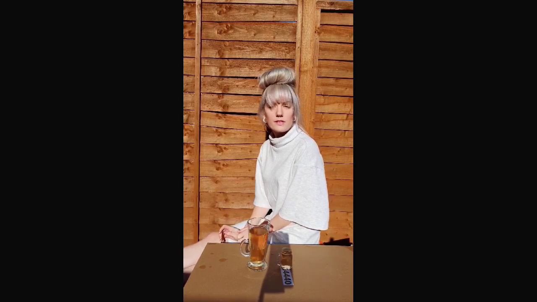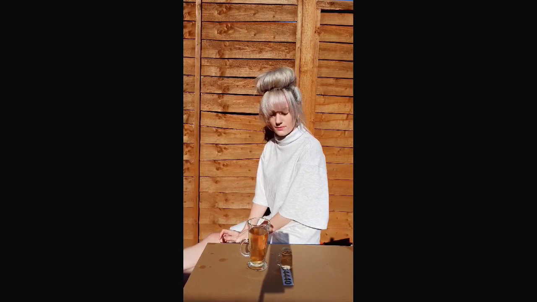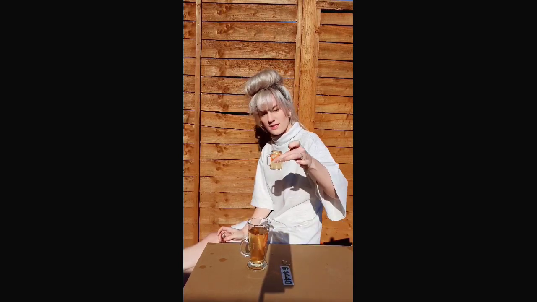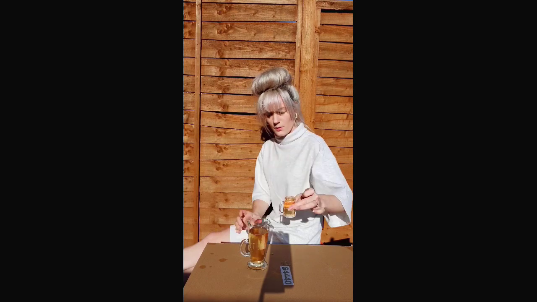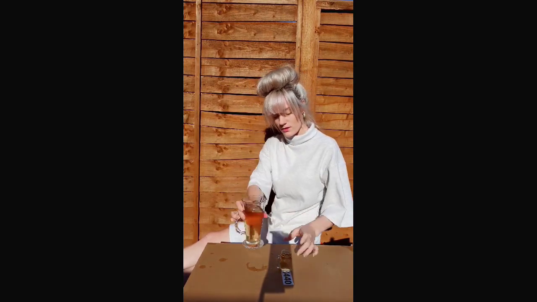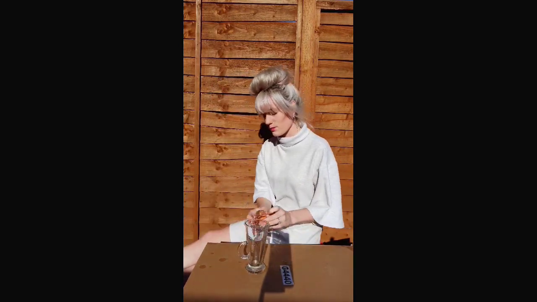Which one would you say is to capacity? It's this one here, because this one here, if you can see, is full, whereas this one here is only nearly full. If I pull those away.